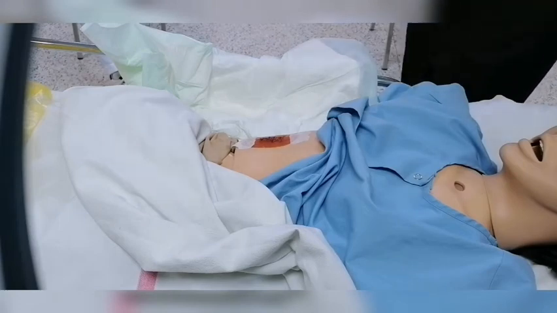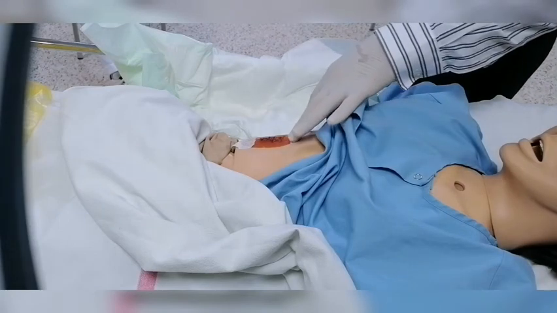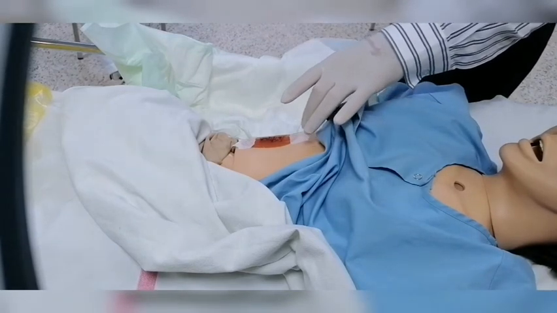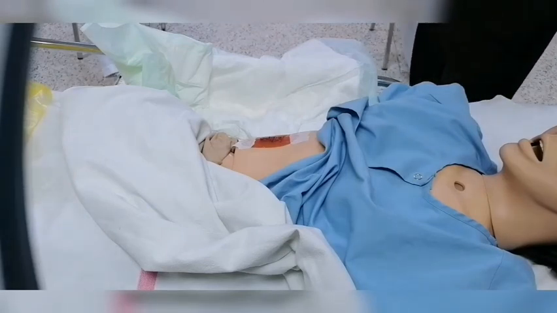If there are any obvious changes that are not expected, I might report it immediately to the physician. So those are the things that we have to observe during or before putting those. Then after that, I have to wash my hand.